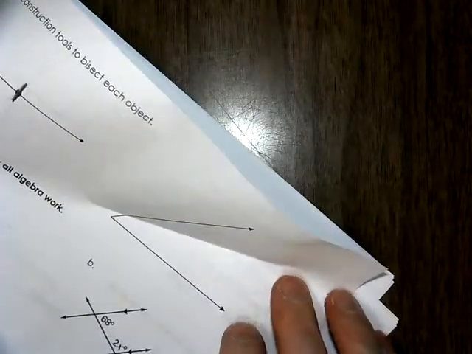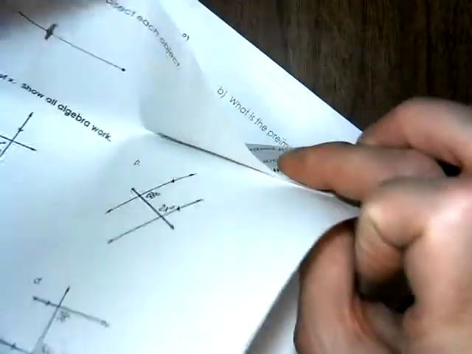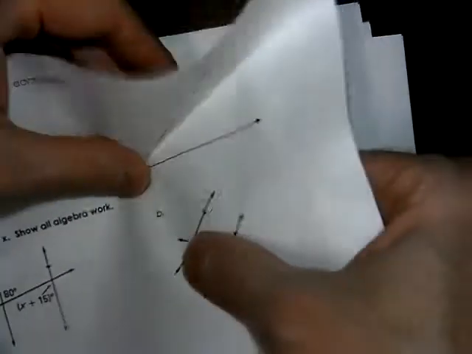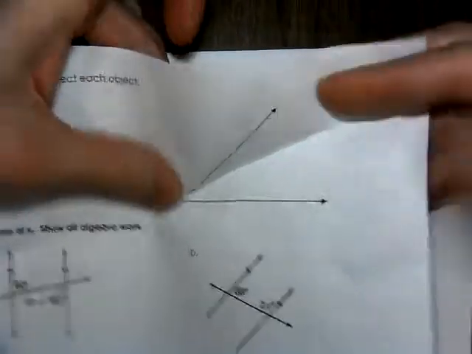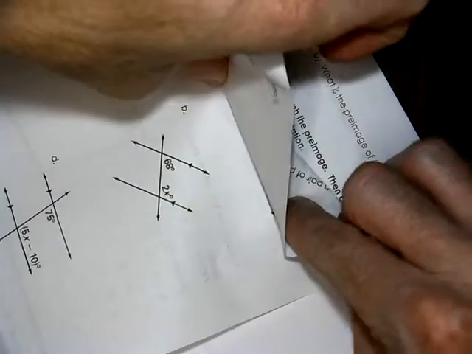Keep the paper tight. I missed it. Let's try that again. Keep the paper tight. You need to be sure that they line up coming down to the vertex also.